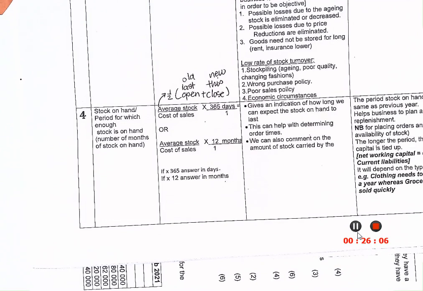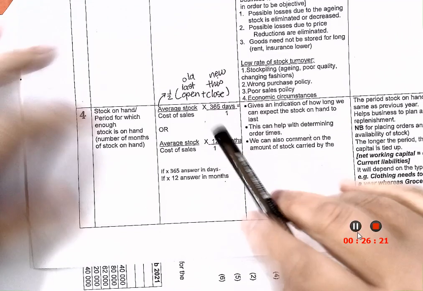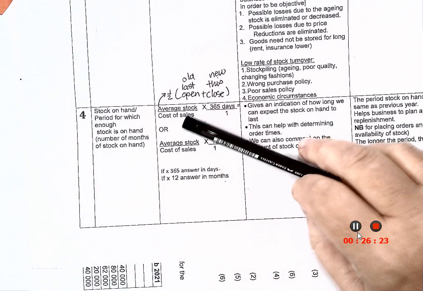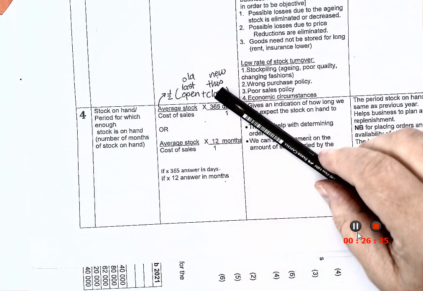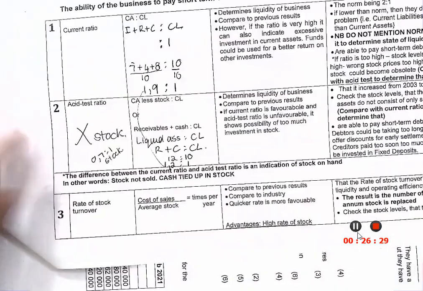Clothes, you always work in seasons. There's 4 seasons, meaning you always want at least 3 months on hand. But now, can you see stock is on top. Cost of sales is at the bottom. Now look at stock turnover. Can you see what happens?